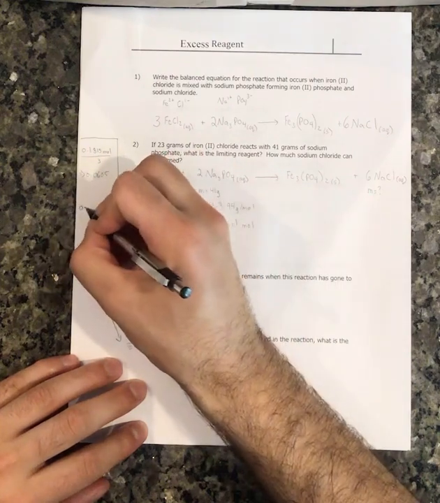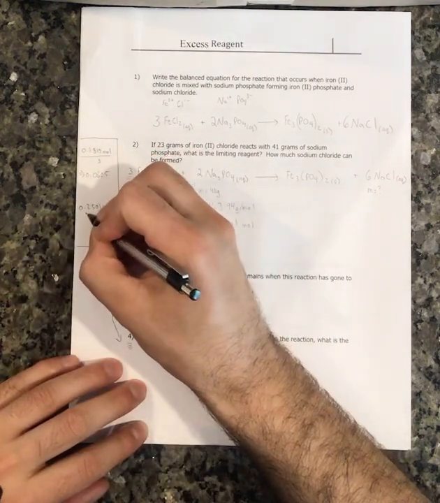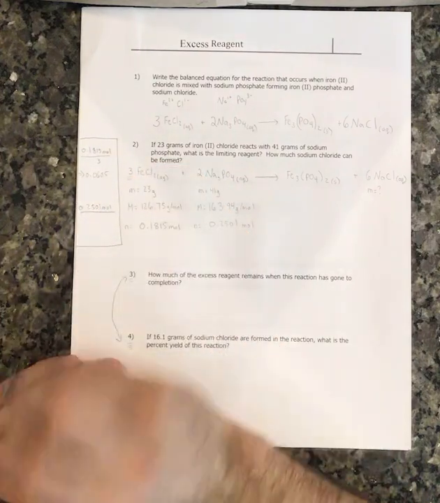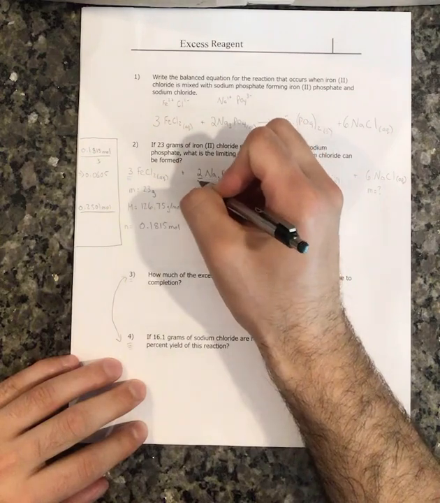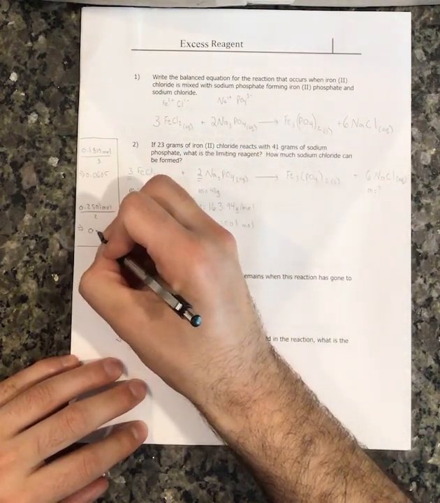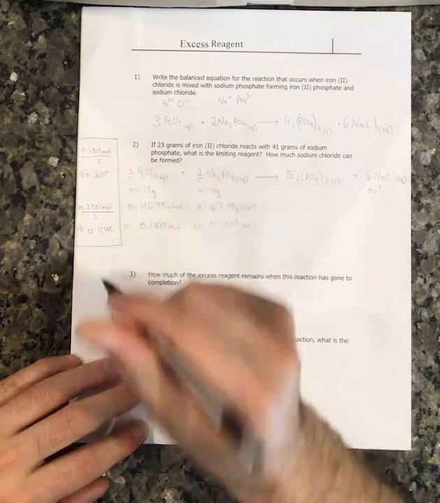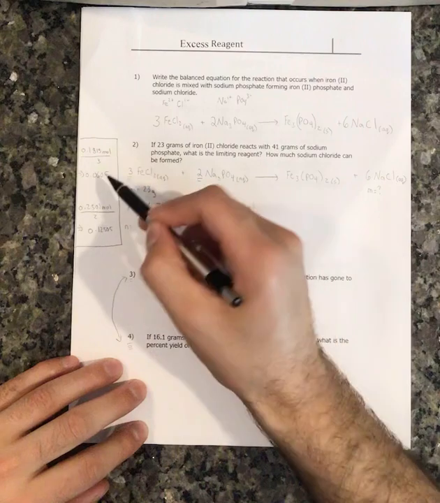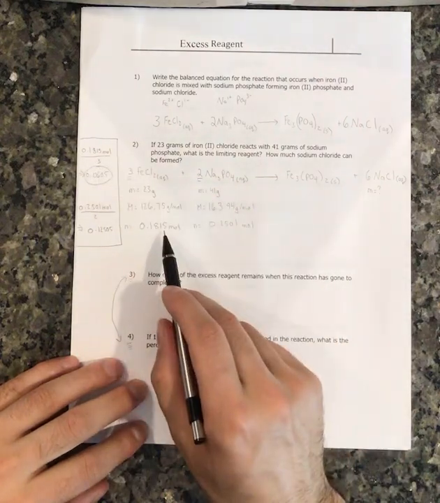Now the next one over. I'm going to take 0.2501 moles and divide it by the number in the front here, which is 2. And I get 0.12505. Out of both of these numbers, obviously this one here is smaller, so we're going to use this one.